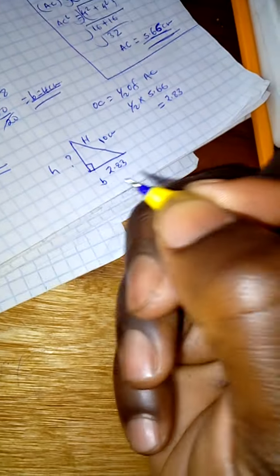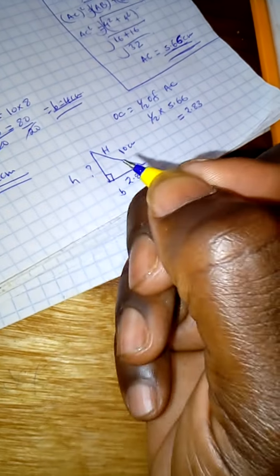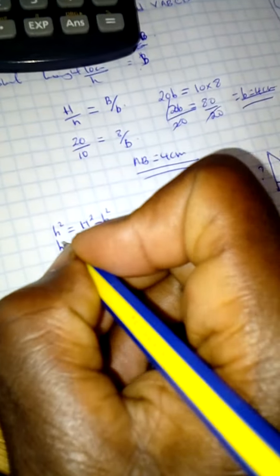I can say H squared is equal to hypotenuse squared minus B squared.